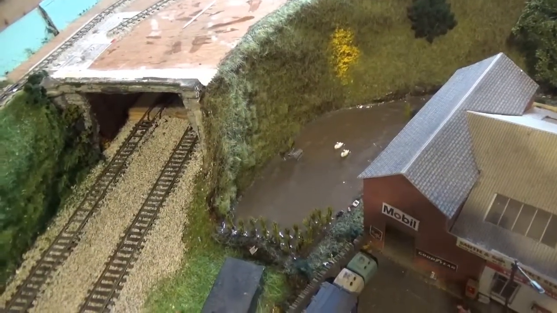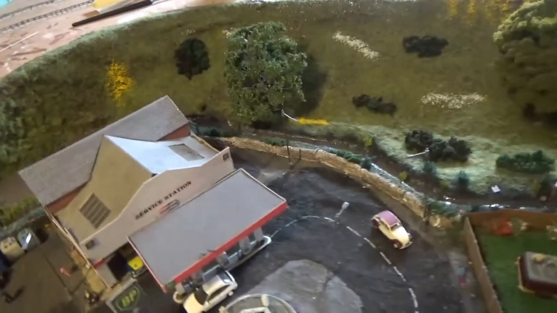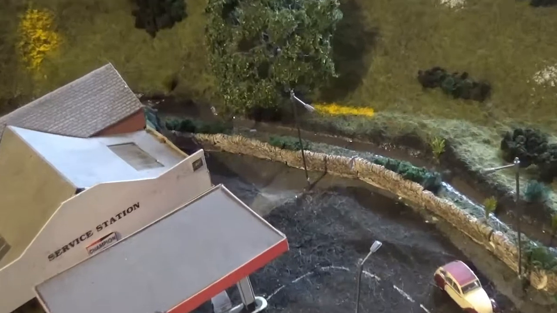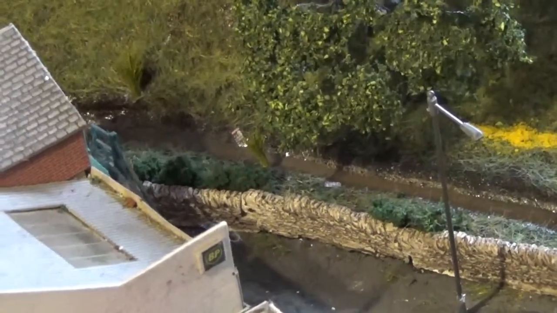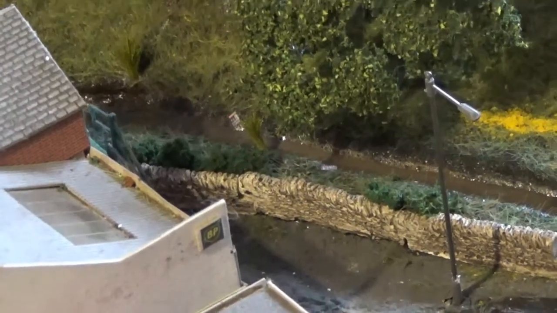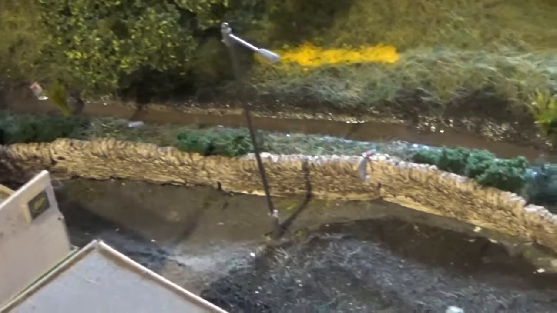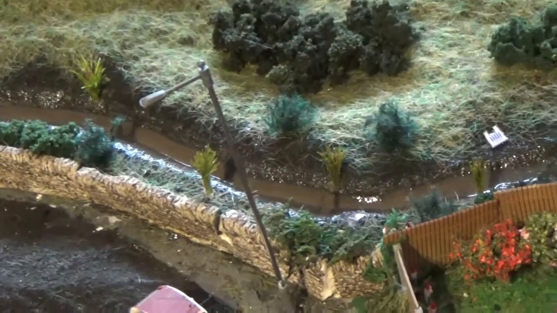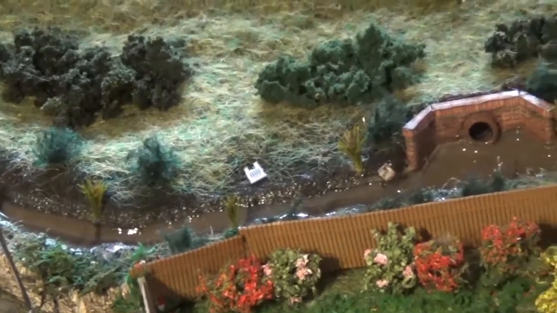So that's the pool. Now I'm going to take you through the ditch. When the water ran down into it from the pool, it was nearly up to the brim, but when it was drying off, it shrunk down. So that was certainly satisfying to see, and it certainly looks now how I wanted it to.